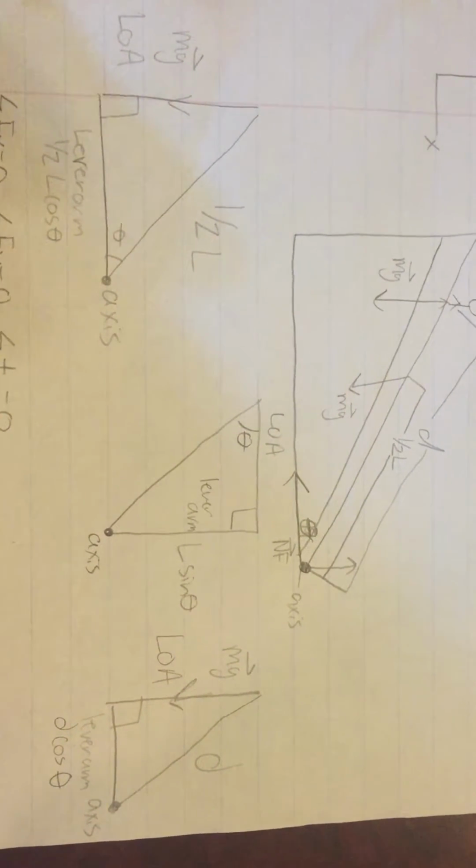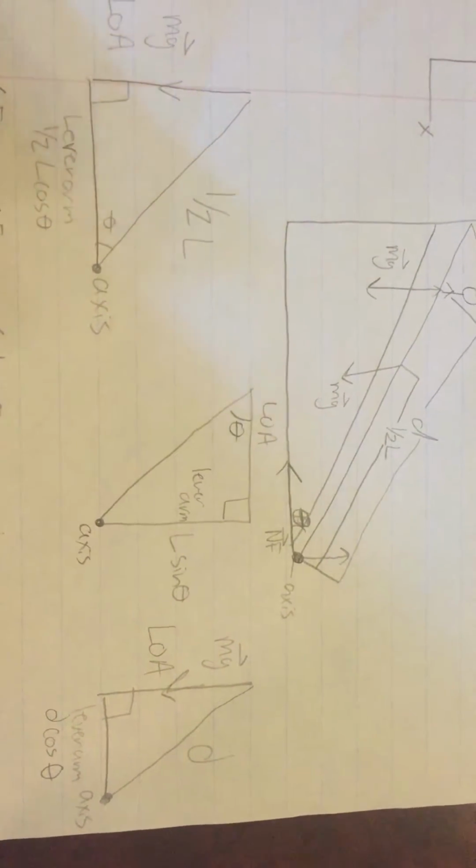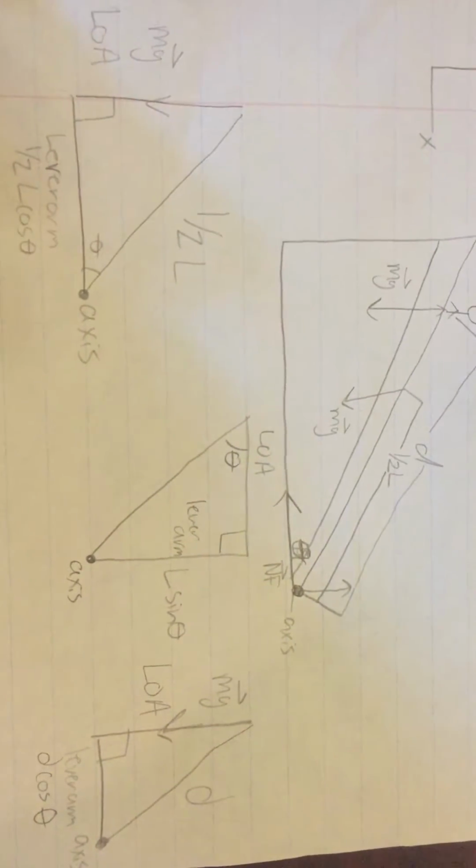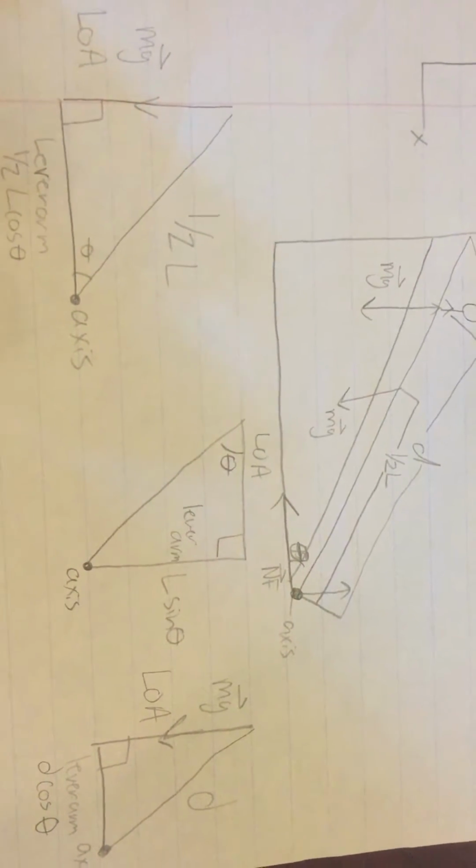Two of the five forces, N sub F and F, act at the bottom of the ladder. These two forces have zero lever arms, and therefore they produce zero torque.